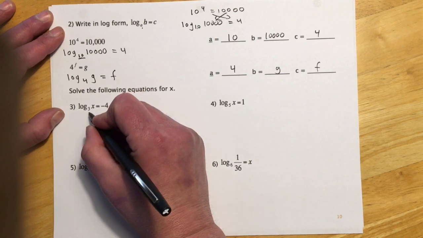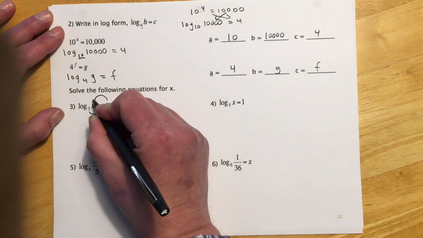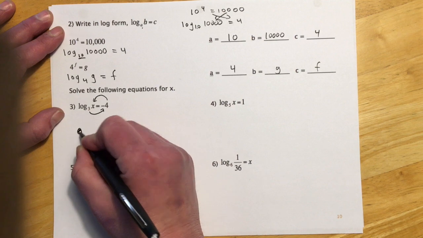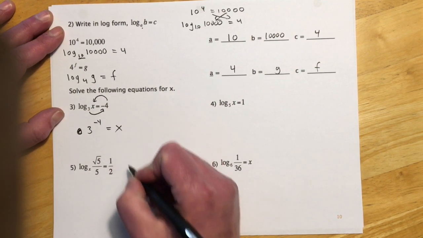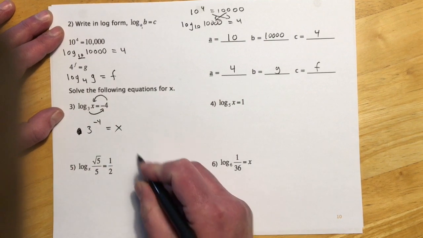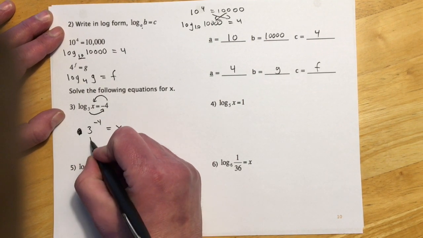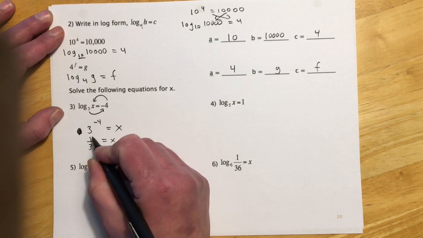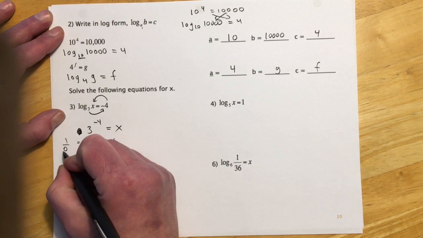But if I write it this way, which remember goes 3 and then raised to the negative 4 equals x. So 3 raised to the negative 4 equals x. And now that's something I can work with. Remember, we have negative exponents, we rewrite it as 3 to the 4th equals x, and then 3 to the 4th would be 1 over 81.